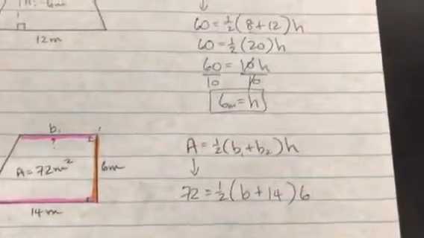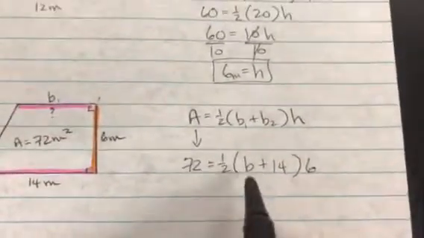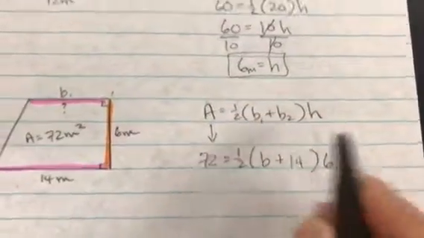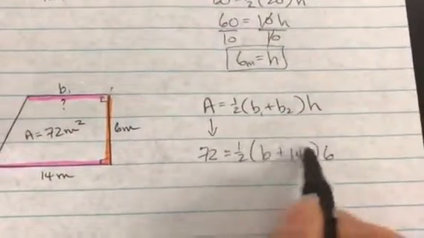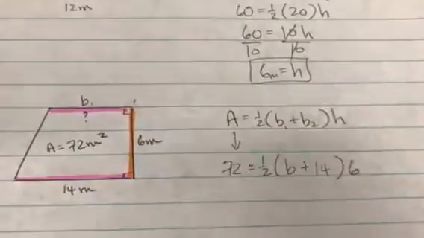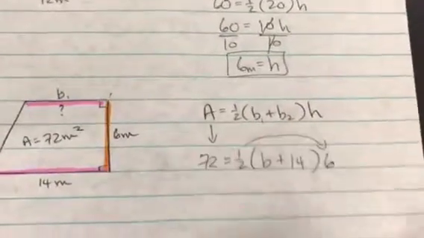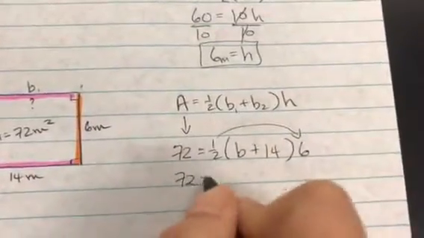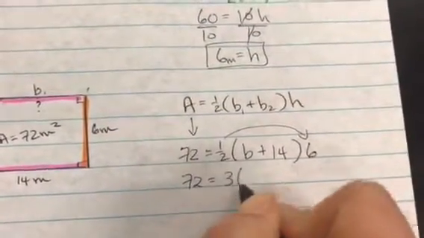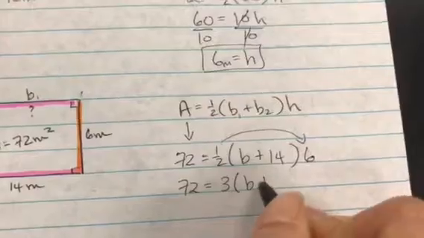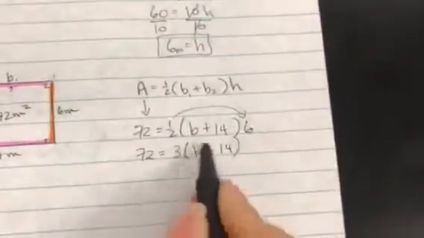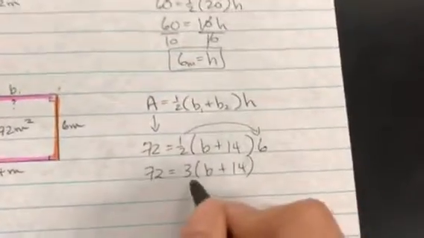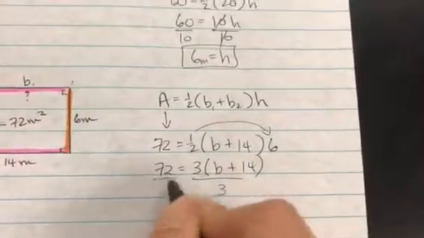Now, this one's a little trickier because you can't balance inside the parentheses. You got to get rid of everything outside. So we can't take half of this number because we don't know what this number is, but you can take half of the 6. What's half of 6? Half of 6 is 3. So then you've got 72 equals 3 times, the parentheses can't go away yet, b plus 14. We can't get to the b until we get rid of the times 3 on the outside. So to get rid of times 3, we divide by 3.